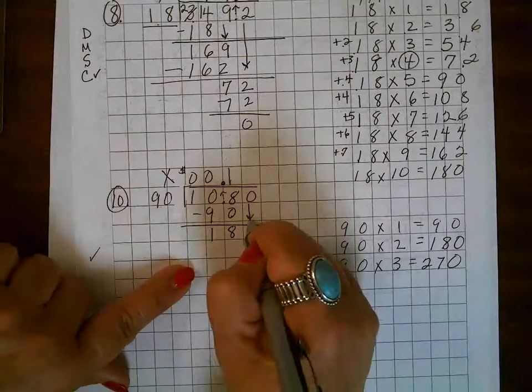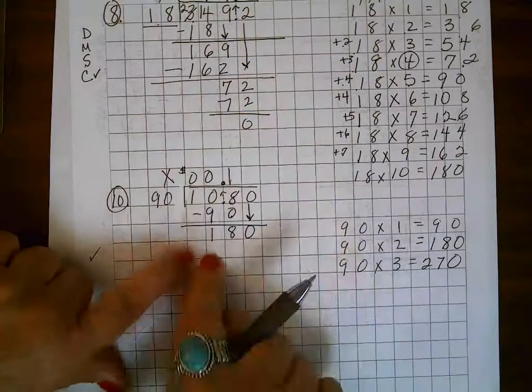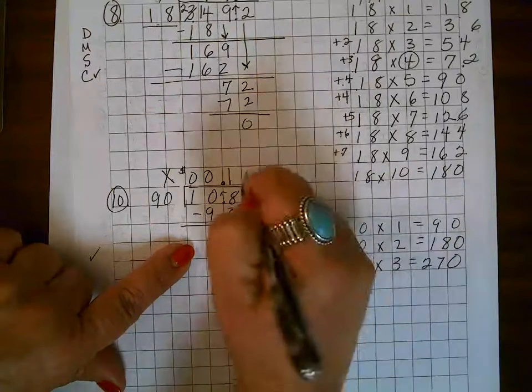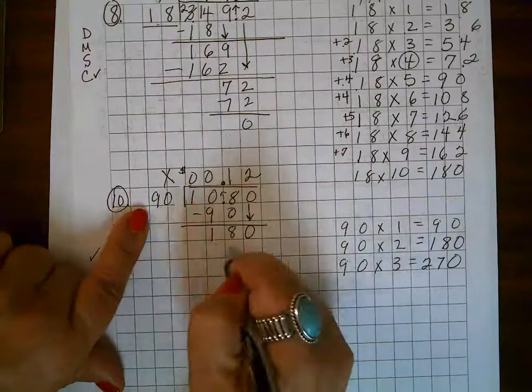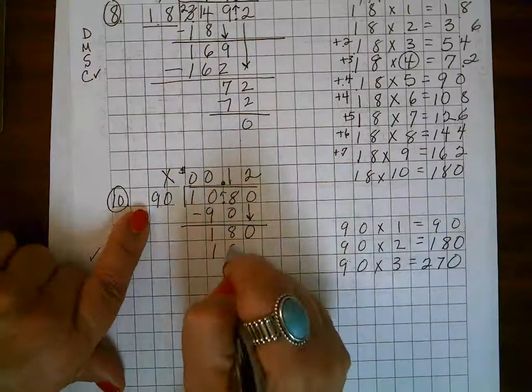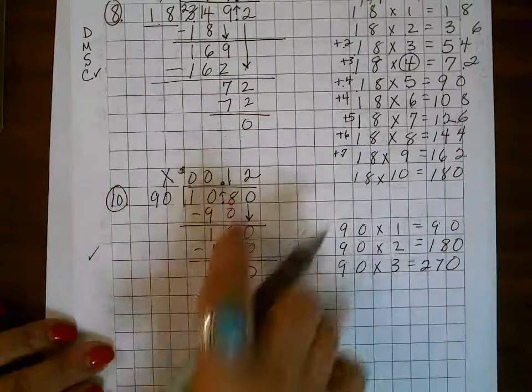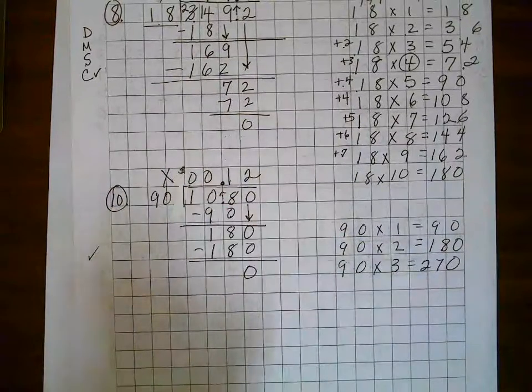I'm going to bring down my 0, and I have 180. Well, look at that. I've already done the work. So it's 2. So I know that this is 180. I subtract that out, and it's 0. So this is going to be something that would cost 12 cents.